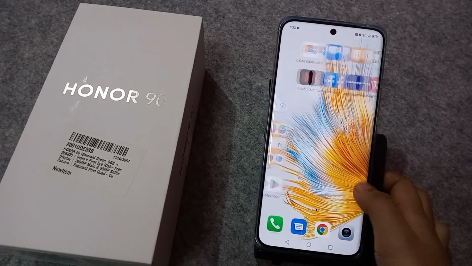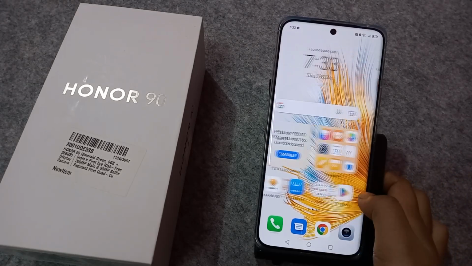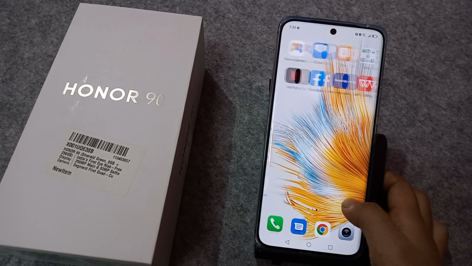Friends, in this video I'm going to show you how you can remove your face lock on your mobile phone.